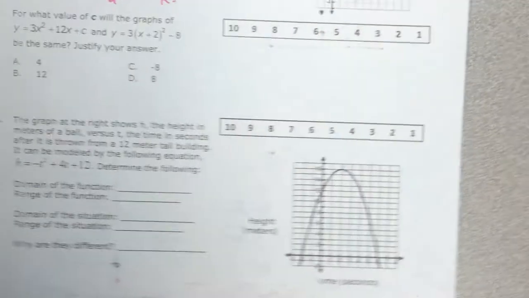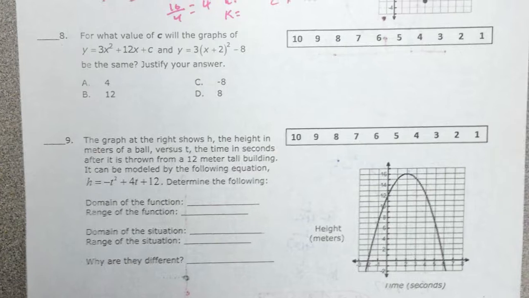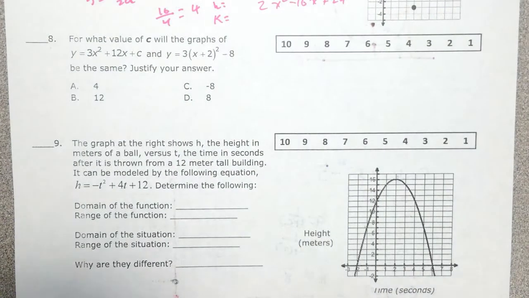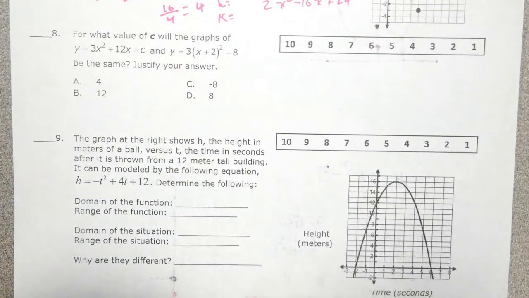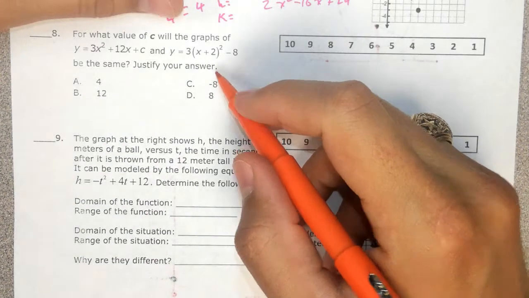Okay, now we're going to work on question 8 of the review. We have, for what C value will the graphs, there's two equations there, be the same? What I would do in this case is I would just solve the one in vertex form for standard form. I think that would be the easiest thing for us to do.